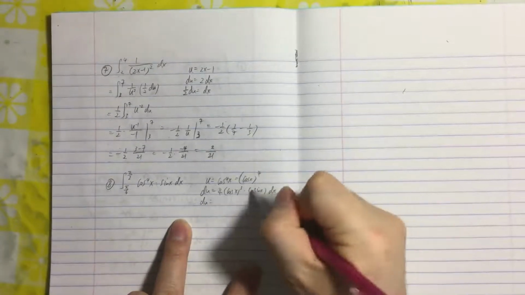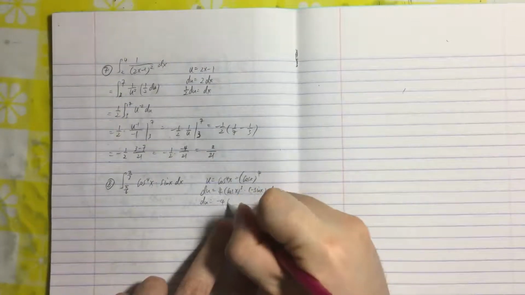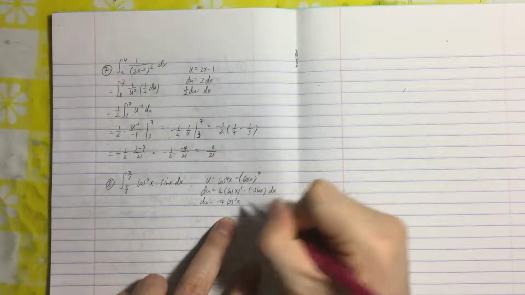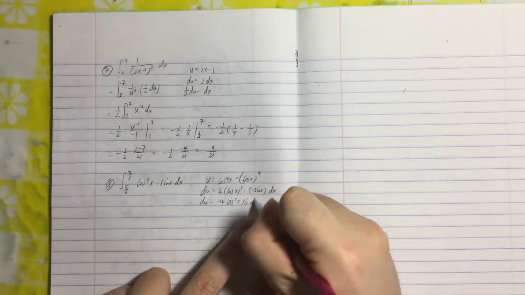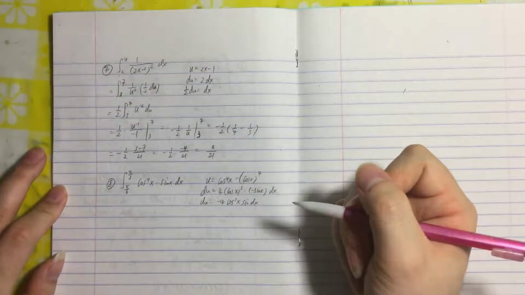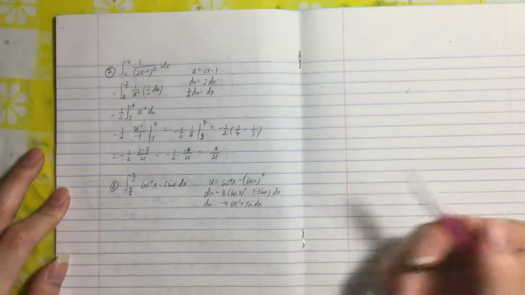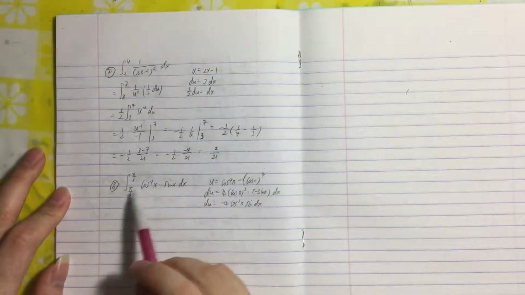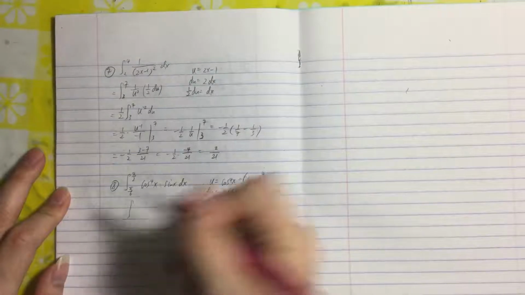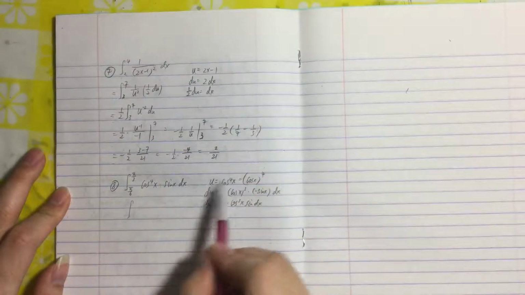That can be rewritten as negative 4 cosine to the power 3 of x times sine x dx. Can we completely replace all x with u's? Let's try. If I substitute, cosine to the power 4 of x is u.